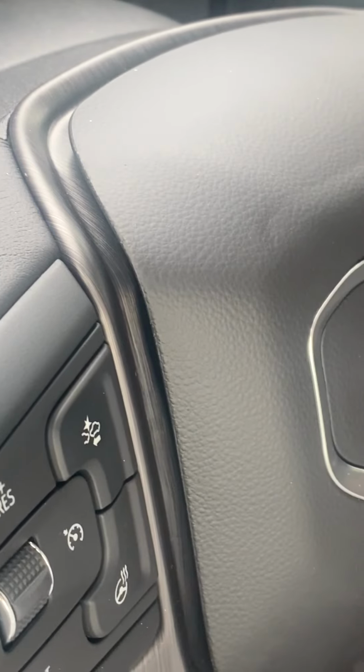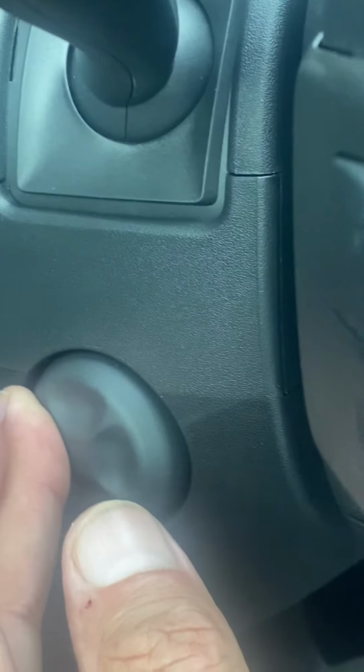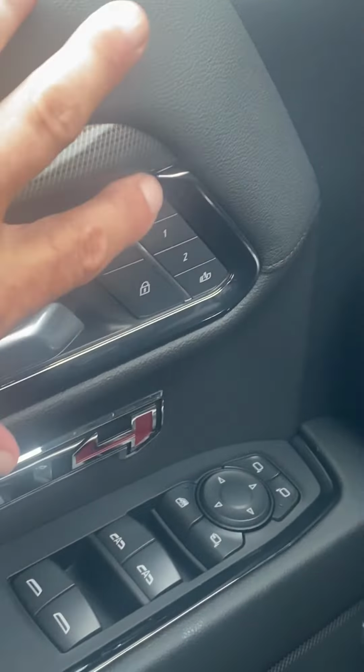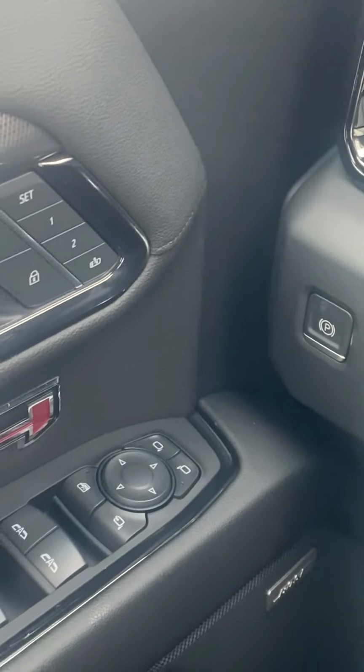So I'm going to move it to where I think it's comfortable right now, which is up and away from me. Okay? So now I'm going to set this. I'm going to hit set, and it beeps. And it beeped twice for number 1.